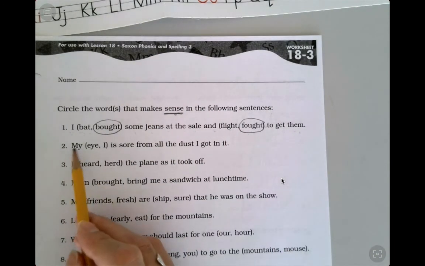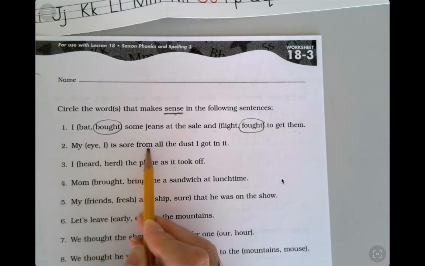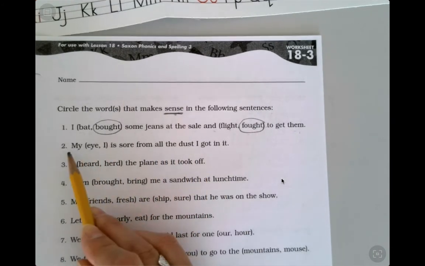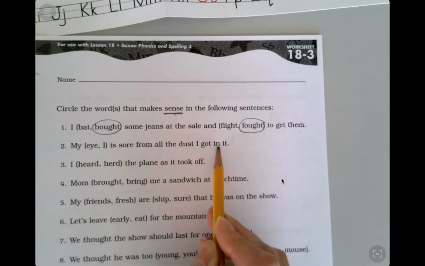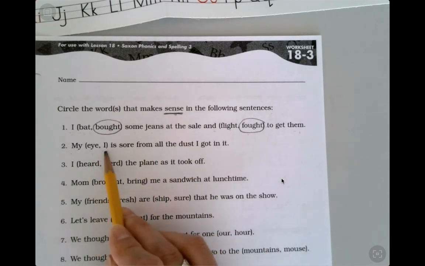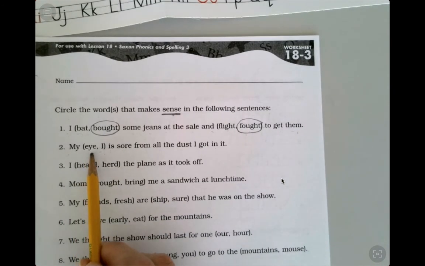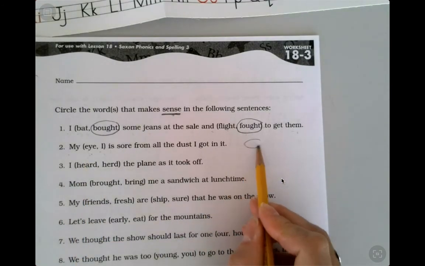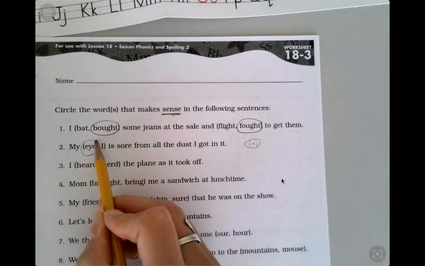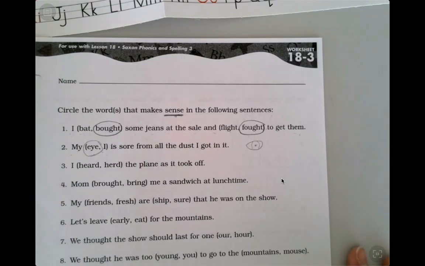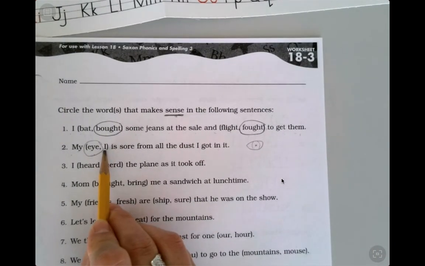Number 2 says, again, you pick one of them, I is sore from all the dust I got in it, or my eye is sore from all the dust I got in it. They sound fine, but how do you spell the correct form of I? That's talking about like your actual eye. So that's the eye. My eye. Right? That eye is like me.